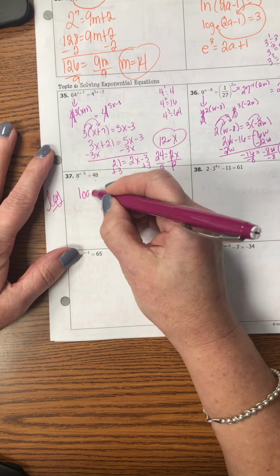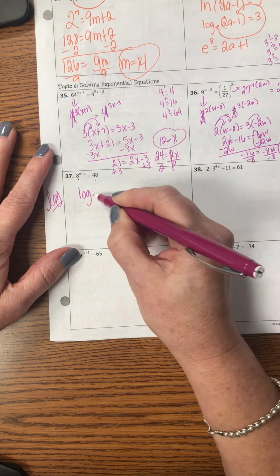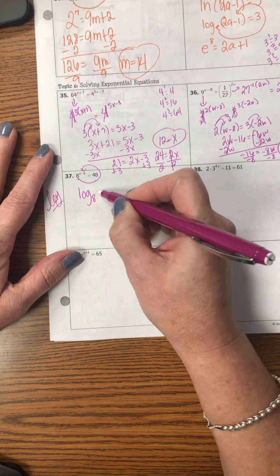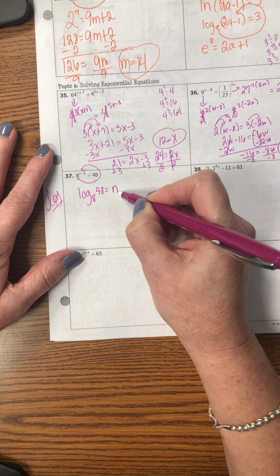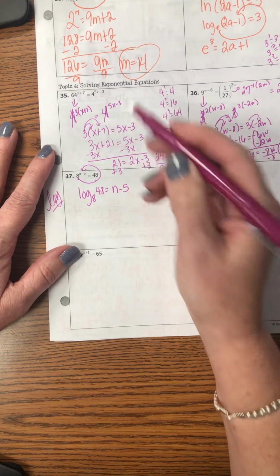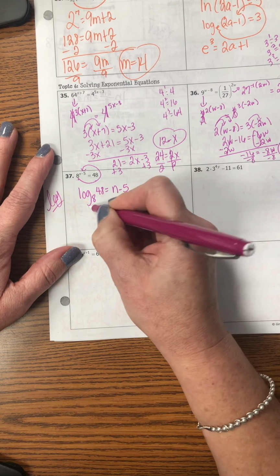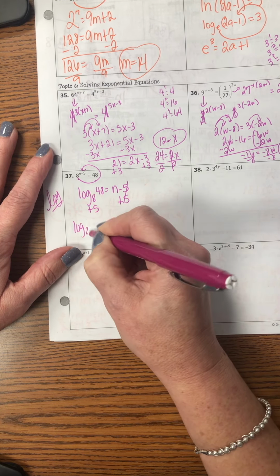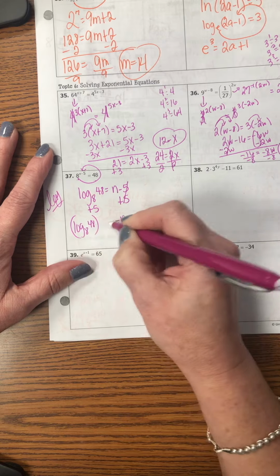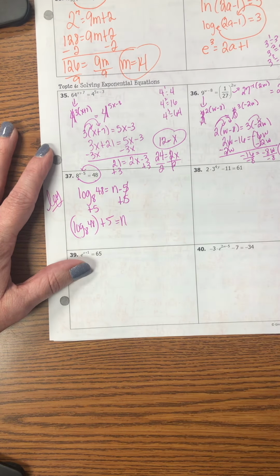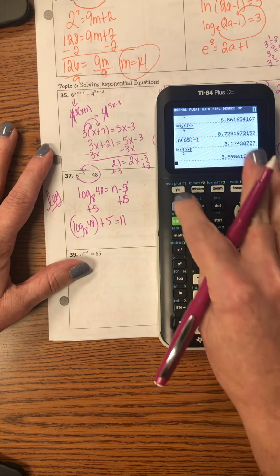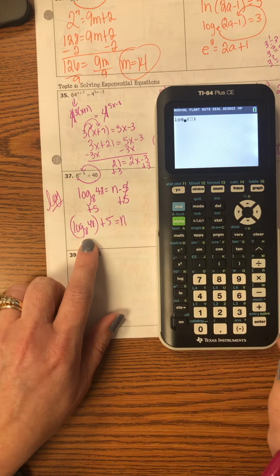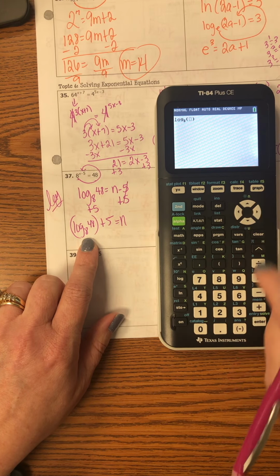So let's do log. The base of your power is going to be the base of your log. Now loop around, and you'll have log base 8 of 48 is equal to n minus 5. We're solving this exponential equation, so let's add 5 to both sides, and we'll get n by itself. So we have log base 8 of 48, and we're going to take this whole thing and add 5 to it. Okay, when we do this, we're going to have to do math, alpha, math, and that'll give me my log base 8 of 48.